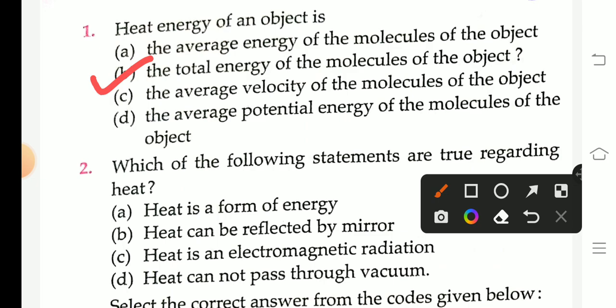Next, which of the following statements are true regarding heat? Right answer will be option D. Heat cannot pass through vacuum.